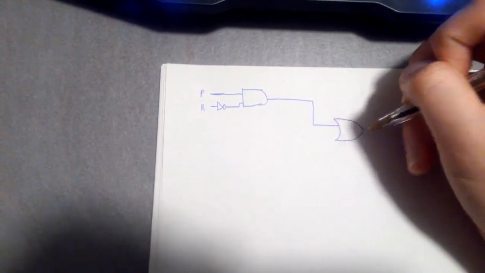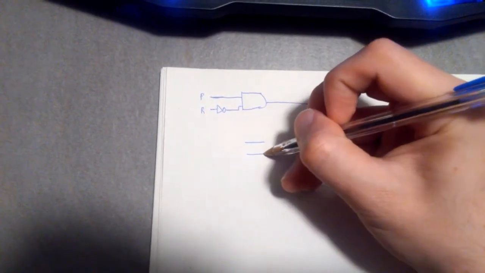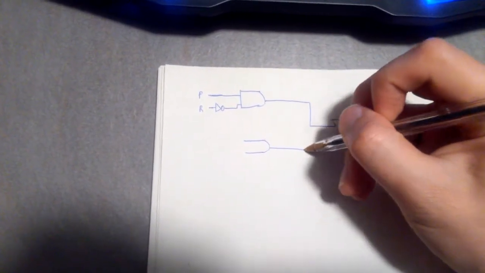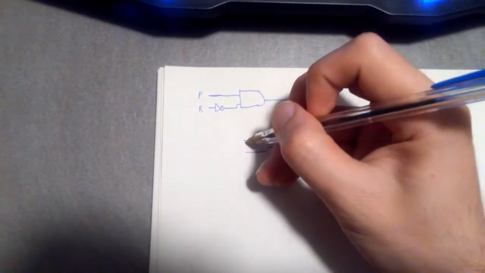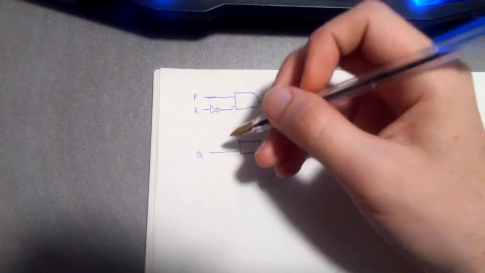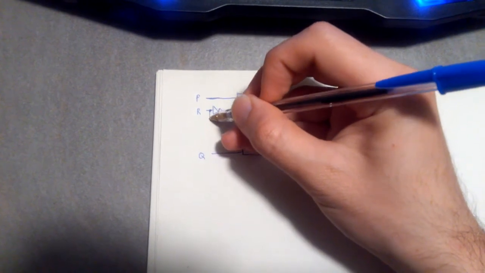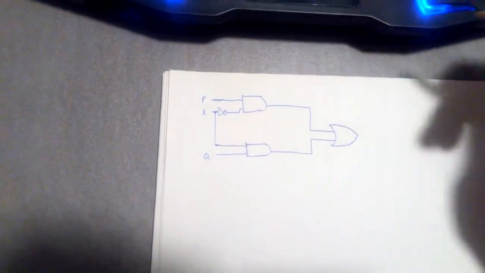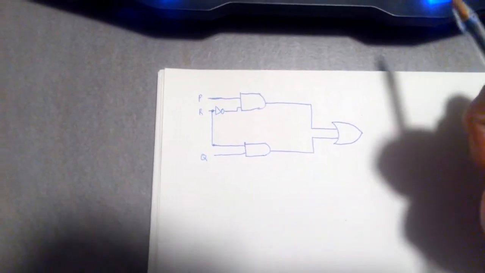So this is an OR gate. And we have something else here. We have this other AND gate, which goes into the OR gate as well. But here, I'm going to have one of the inputs as Q, and the other one is going to be R. This is a perfectly valid circuit. It's fine, right? So what do we get?